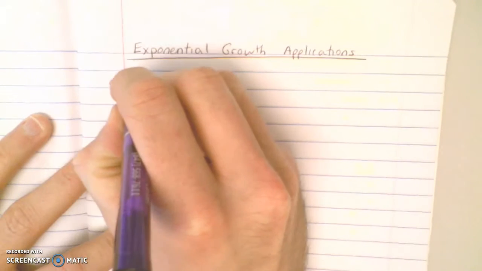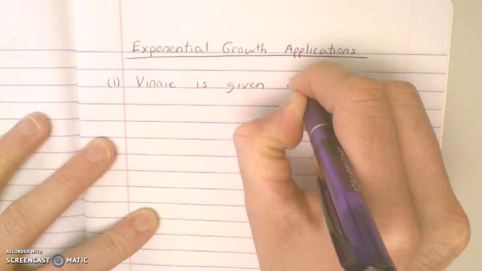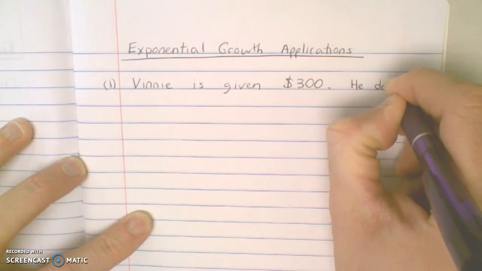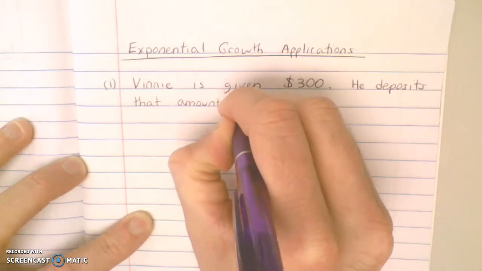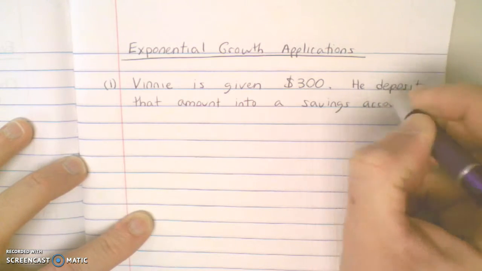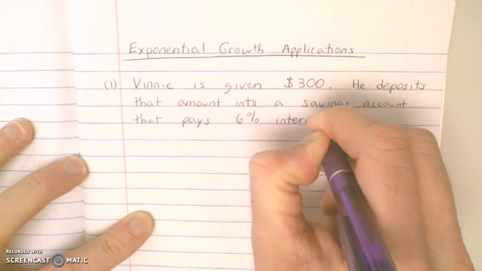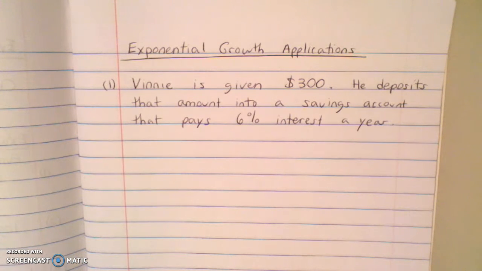So let's say we have the situation. Let's say Vinny is given $300. He deposits that amount into a savings account that pays 6% interest a year. So we have Vinny is given $300. He takes that money, he deposits it into a savings account that pays 6% interest a year.